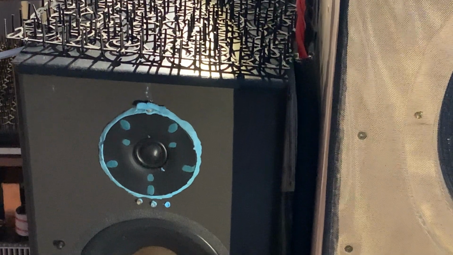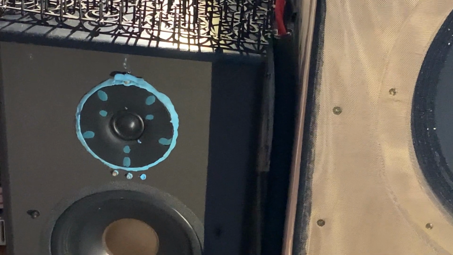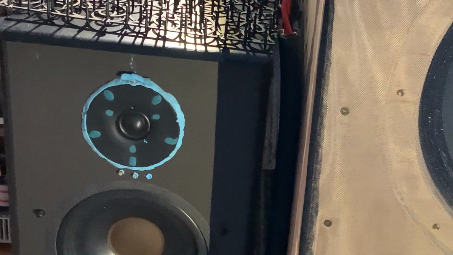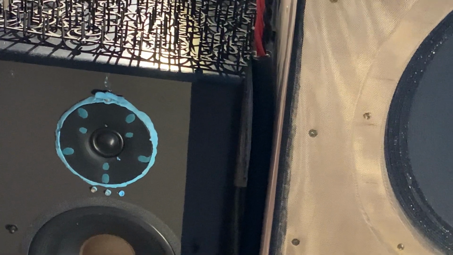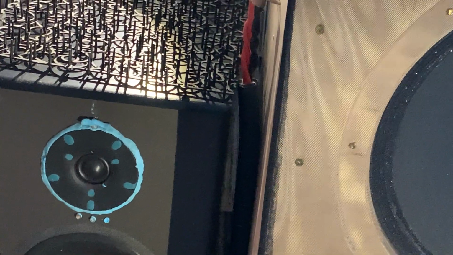Hi, this is Real World Audio, and I'm circling back to the efficiency video on how to determine for yourself what is the approximate sensitivity of your loudspeaker in dB per watt meter.